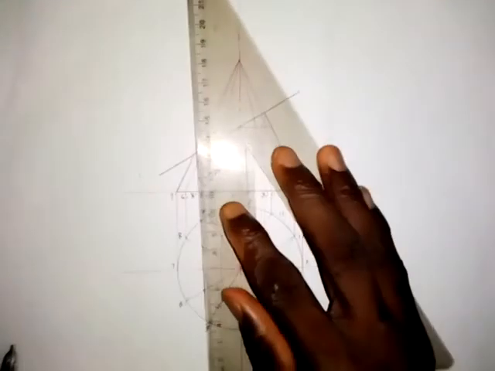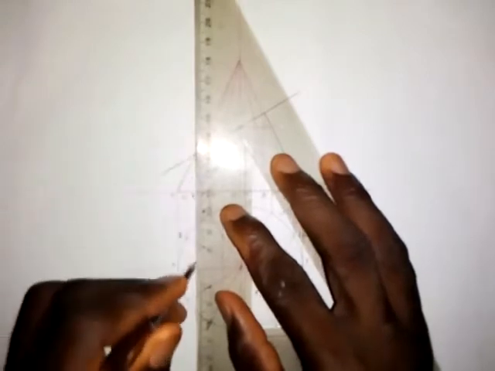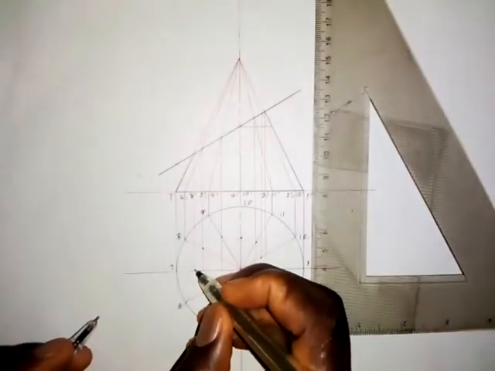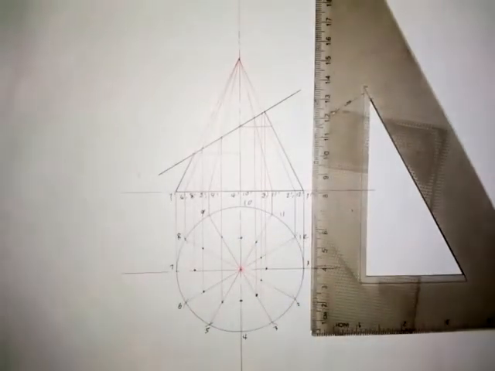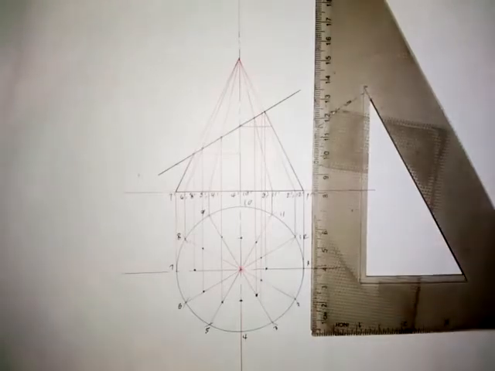Then you bring it to point 7. So draw a vertical line. So you touch 7 at this point. So there it is. All these points will be joined together with the use of our French curve. So I'm going to use my French curve to join them together. I believe you know how to do that.